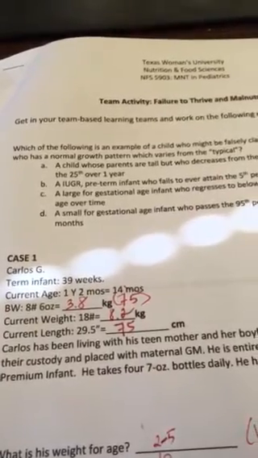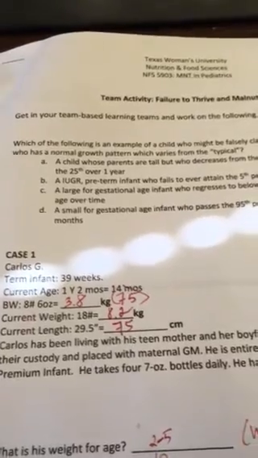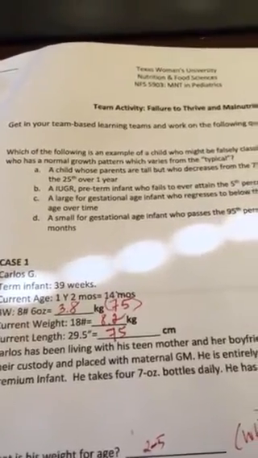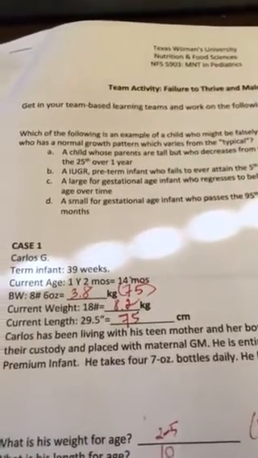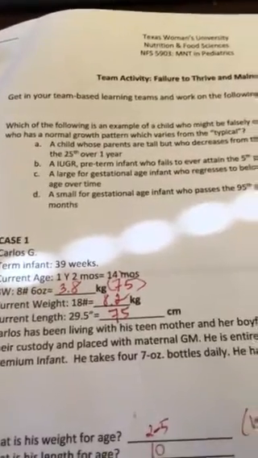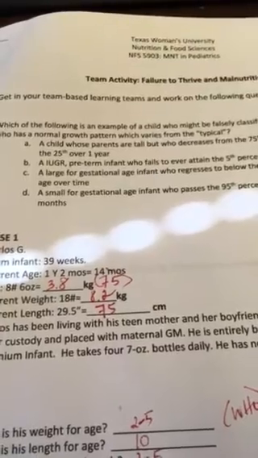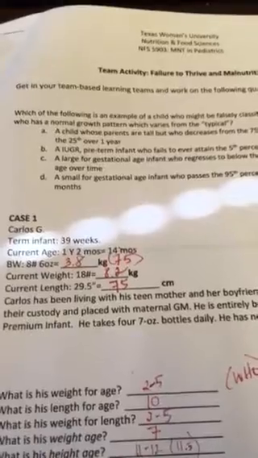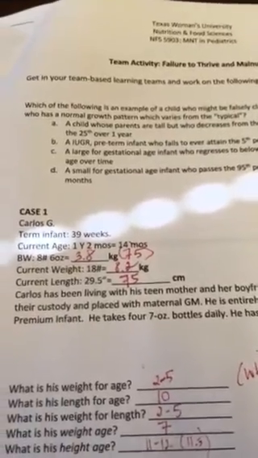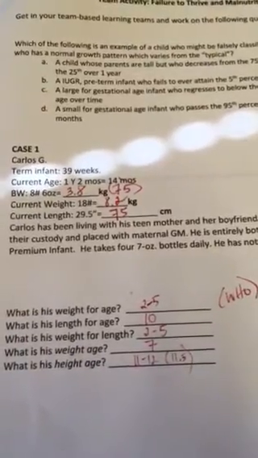His living situation shows us that he's living in an environmentally difficult circumstance. He's been living with his teen mother and her boyfriend, and he's been taken out of their custody and placed with his maternal grandmother for reasons we're not sure of, but probably abuse and/or neglect. You also identify here that he's still entirely bottle fed, which is not normal for a toddler of greater than a year of age.